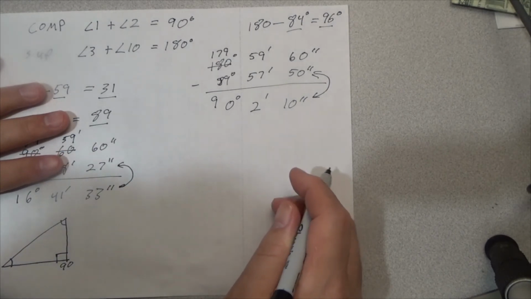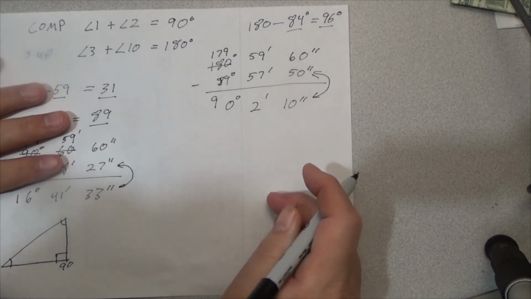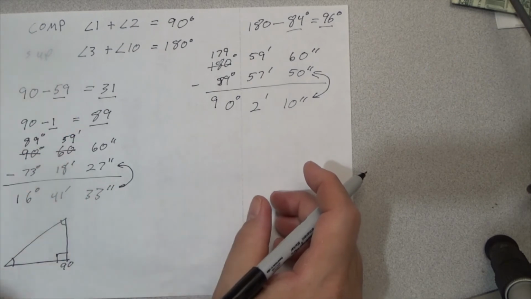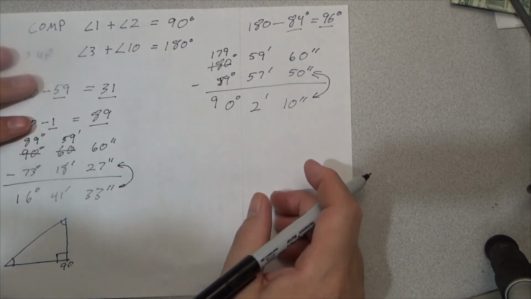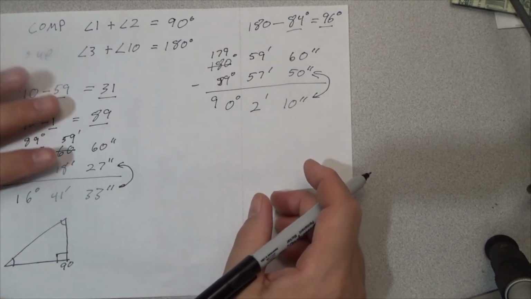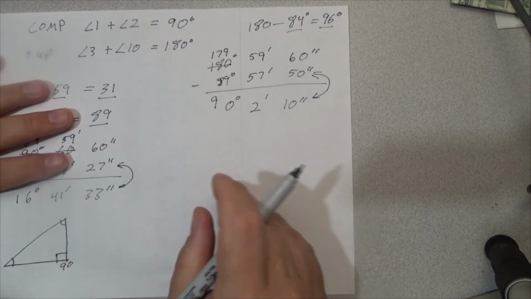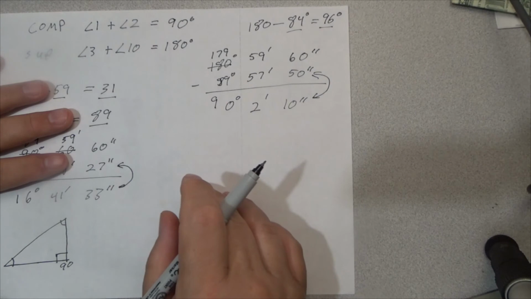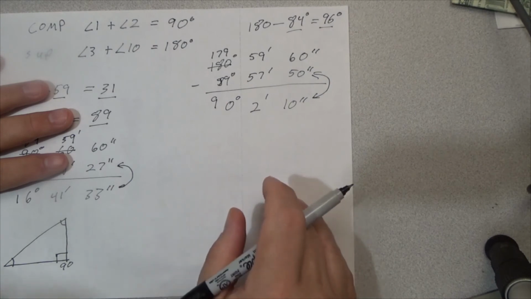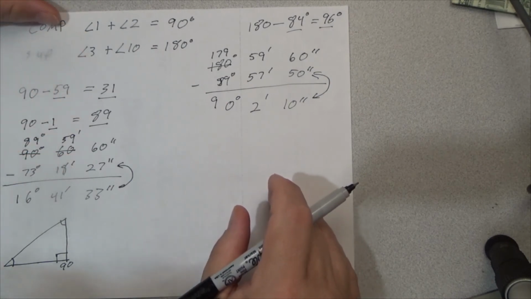Let's try one more. Looking at the numbers 7 through 16, not only can I find the complement of each of those angles, but I can also find the supplement of each of those angles. That's not necessarily true with numbers 17 through 26.